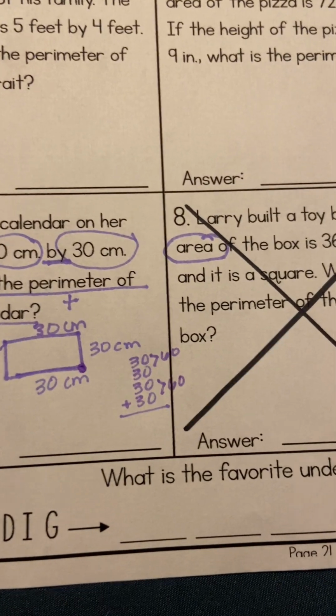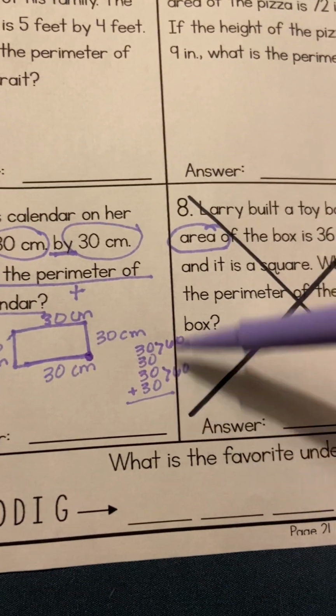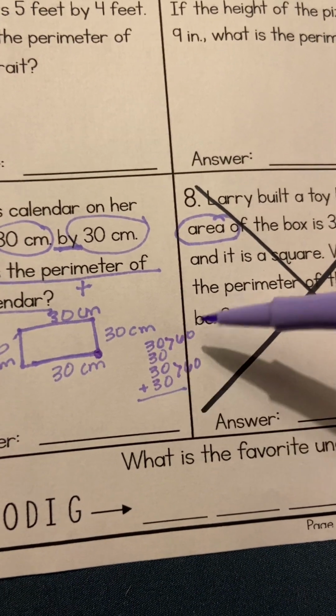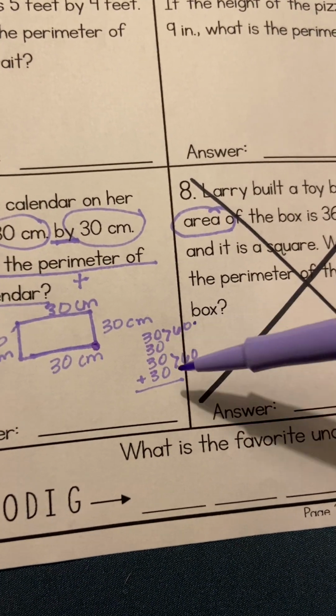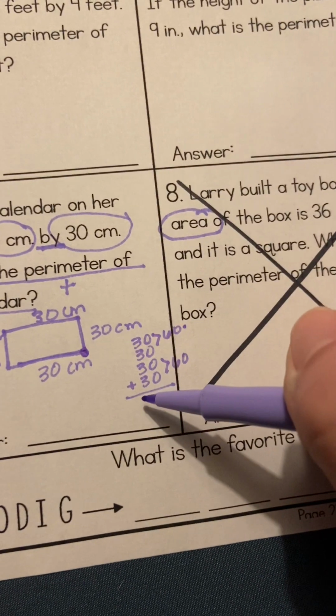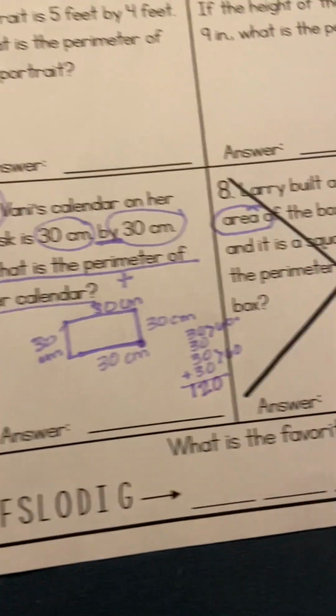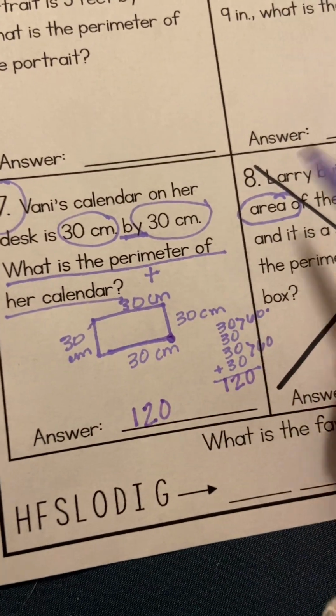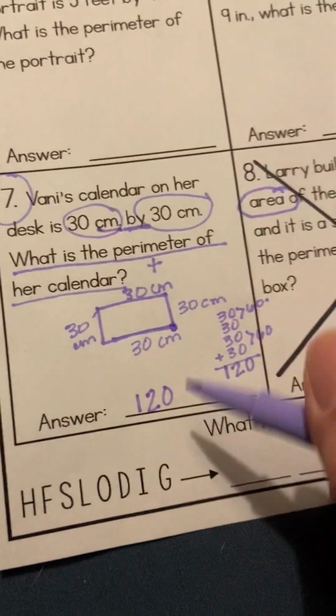All right, if you are back, this is how far we have gotten so far. So I added 30 four times. 30 plus 30 is 60, and I do that twice. 60 plus 60 is 120. So her calendar's perimeter is 120. Oh, can't forget the centimeters.